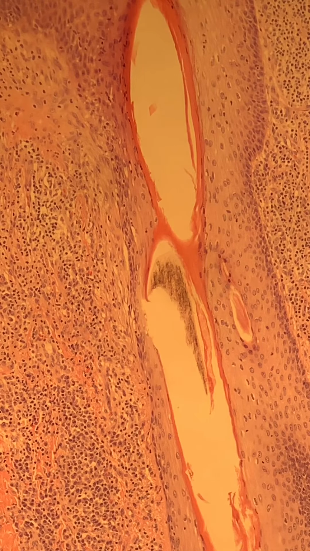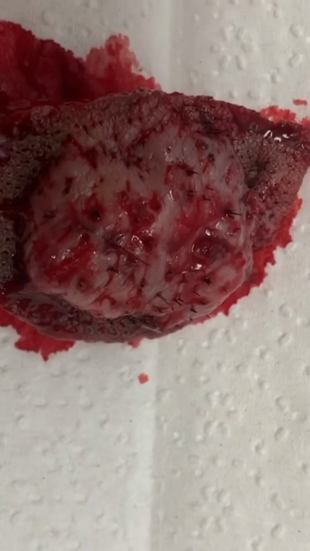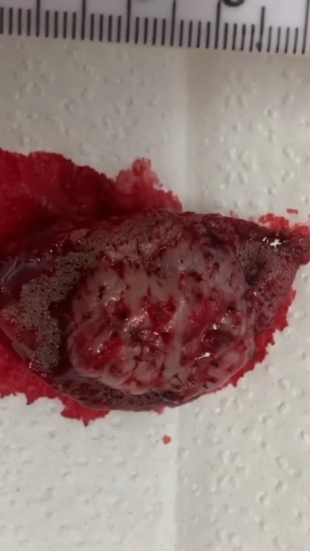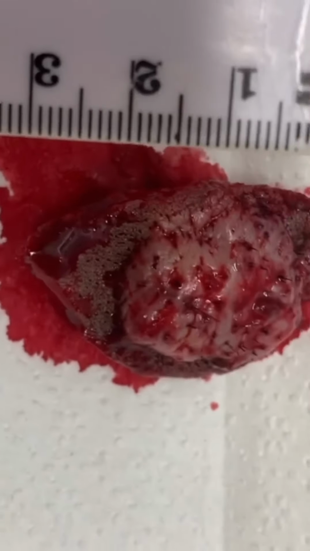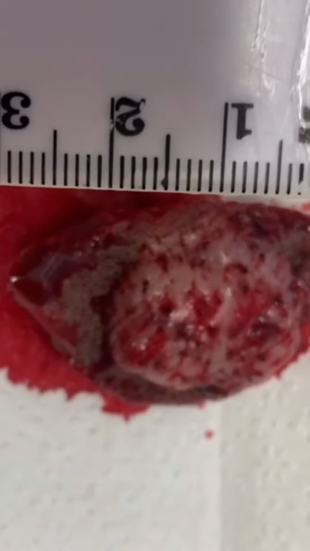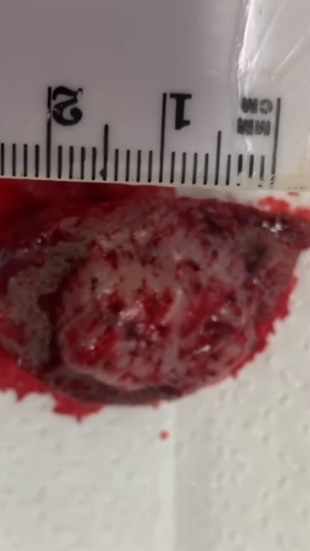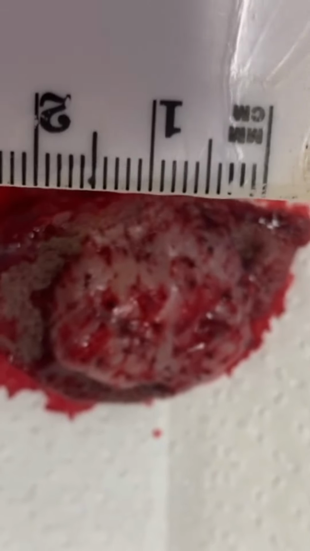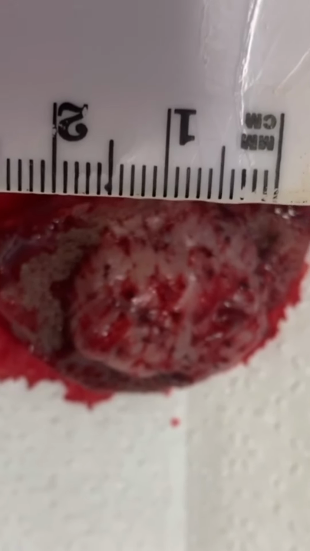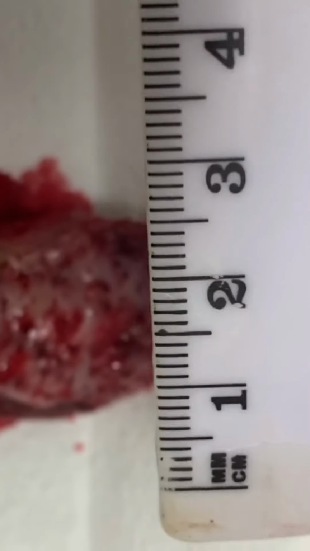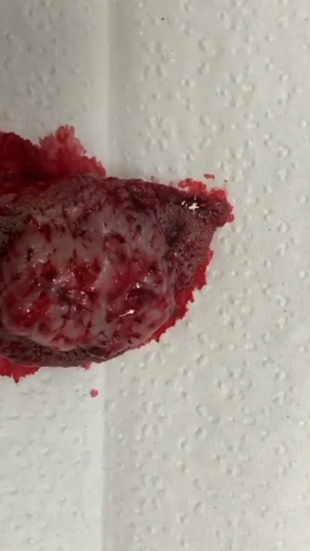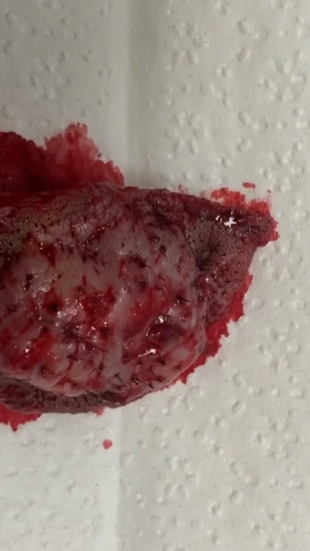So all in all, the sample has been removed, and as you can see, you're looking at the tumor here, which is a surface skin tumor, probably a keloidal sort of reaction. But anyway, it measures right at 2 by 2 centimeters in maximum diameter.